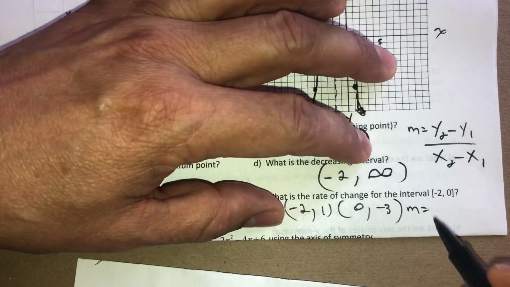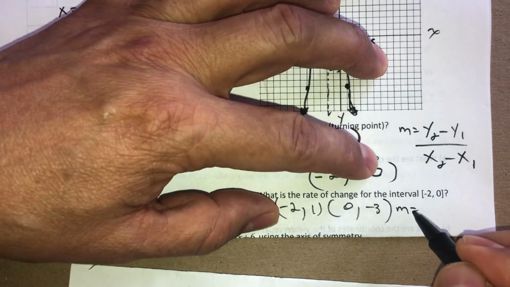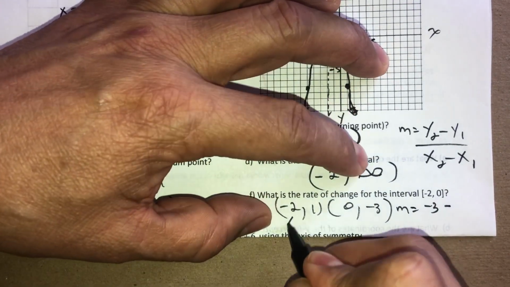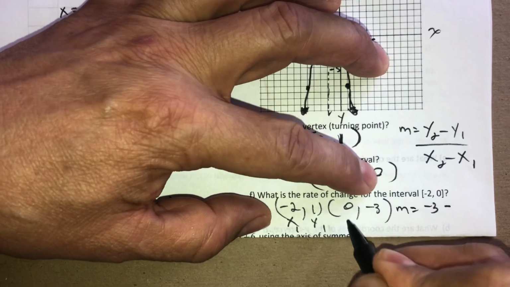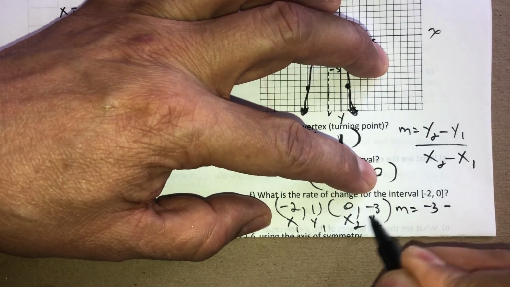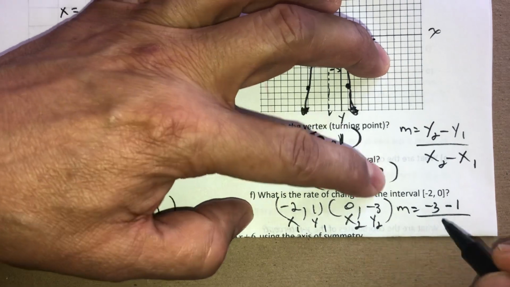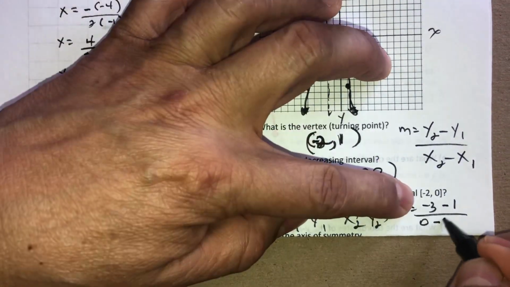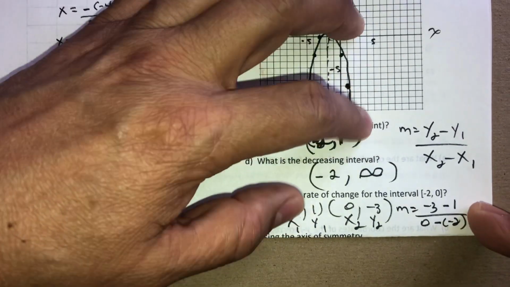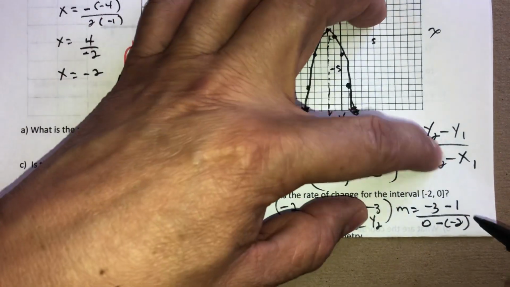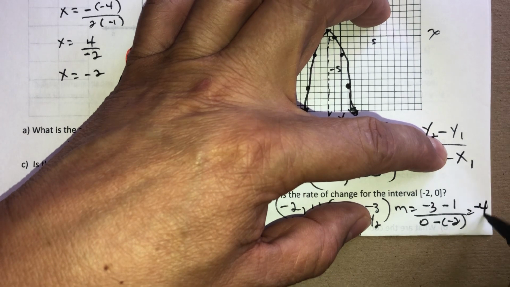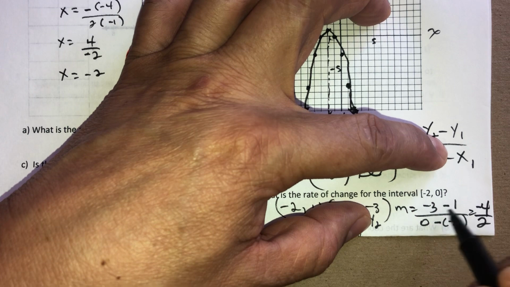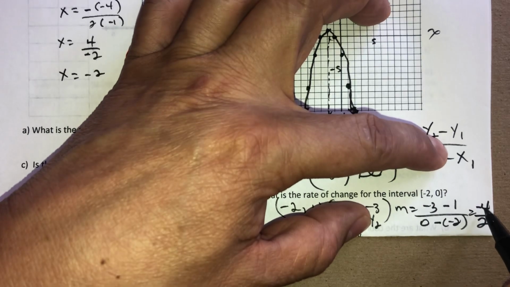So here, y2 is -3 minus y1. Okay, let me just label it. So -3 minus 1 over 0 minus, from the formula, -2, which is the value of x1. Now if I solve this, that's going to give me -4 over +2. Because remember, when I add two negatives, I keep the sign.